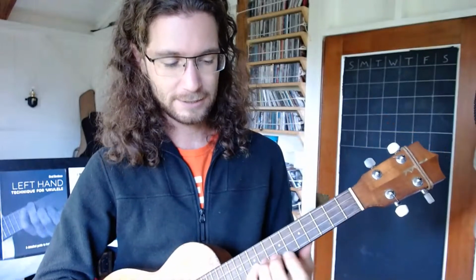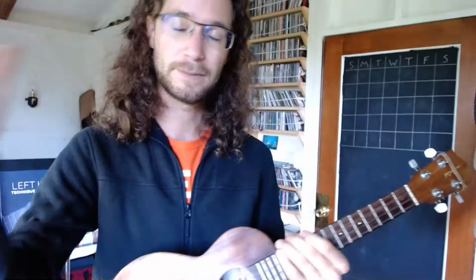So by practicing things like these scales, you're going to start seeing the different possibilities of playing melodies that you already know. Just because something is written on the tab a certain way doesn't mean you have to play those notes in that location.